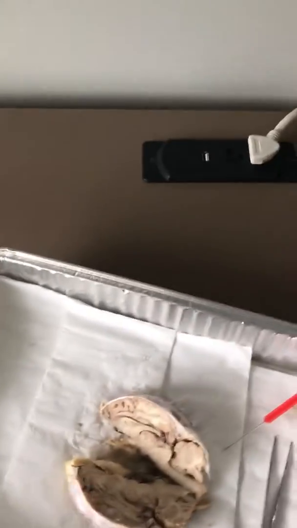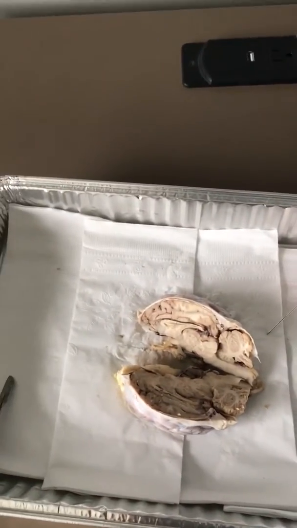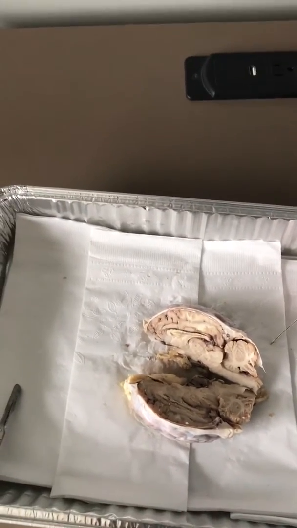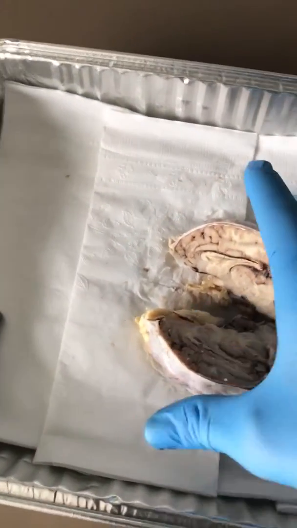And I am working in a hotel room and have had to transport this brain from Las Vegas to Florida, so please bear with me. But let's get into what we're doing.